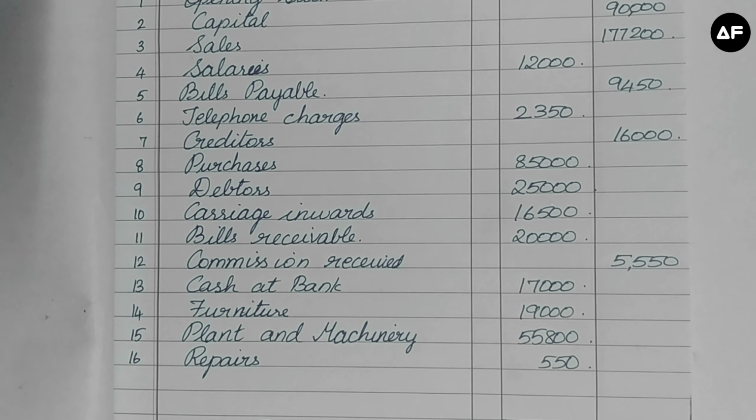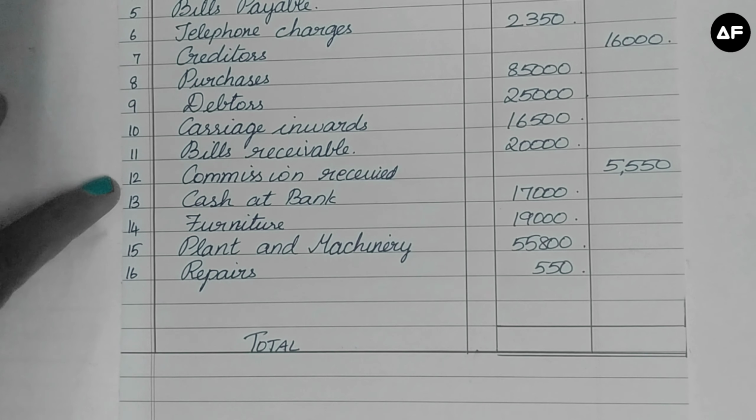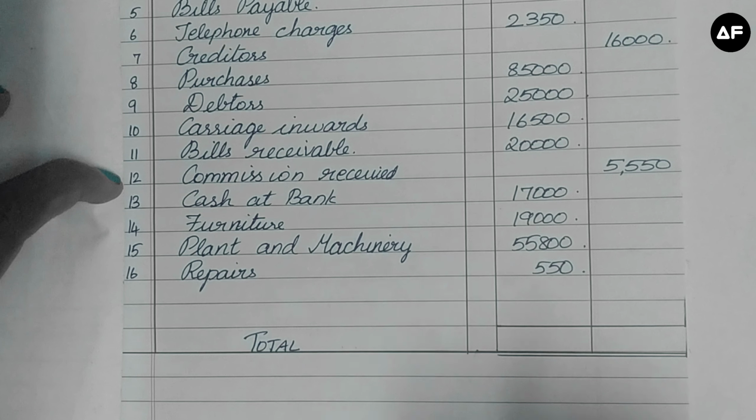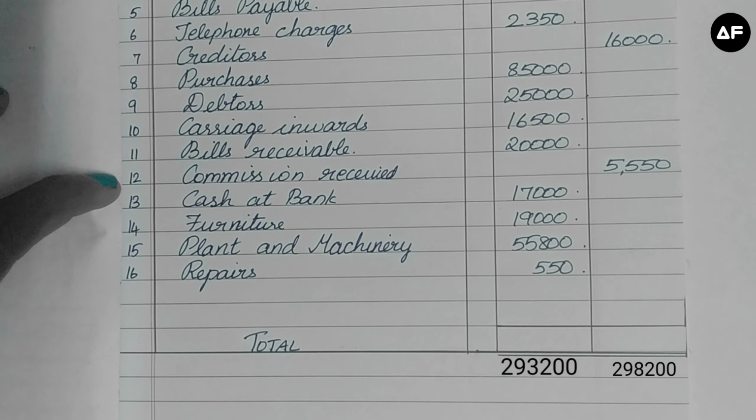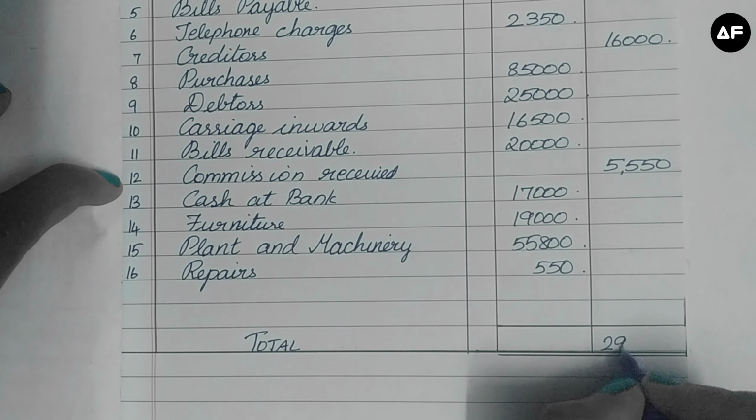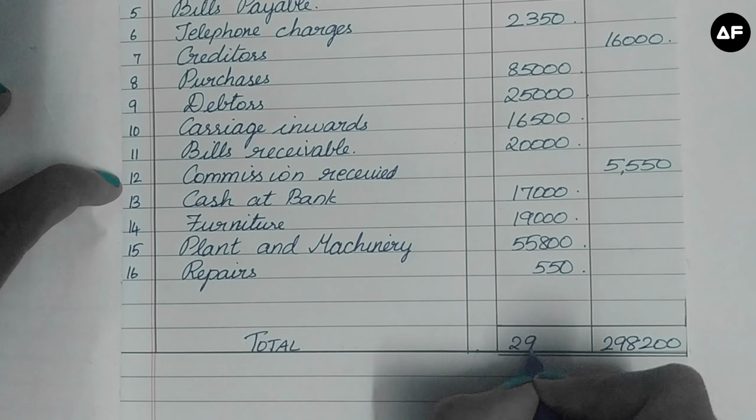The next what we are going to do is total up the debits and the credits. So when I total it up, my credit side balance is, for rough I am writing it, therefore it is not going to be included in the sum. So my credit side balance is 2,98,200 and my debit side balance is only 2,93,200. Therefore, the balance which is greater, the same how we do in our ledger accounts, the balance which is greater is going to be the grand total. So write the 2,98,200 as a grand total on both the column, that is debit and the credit column.